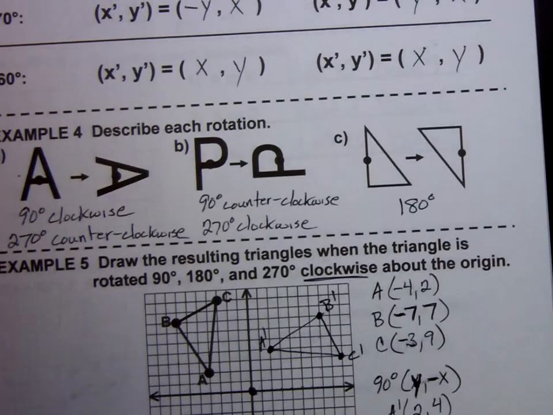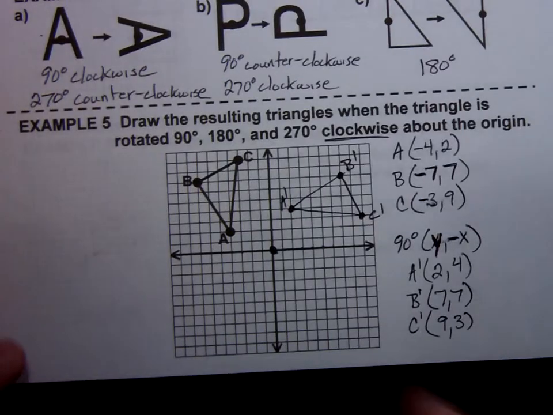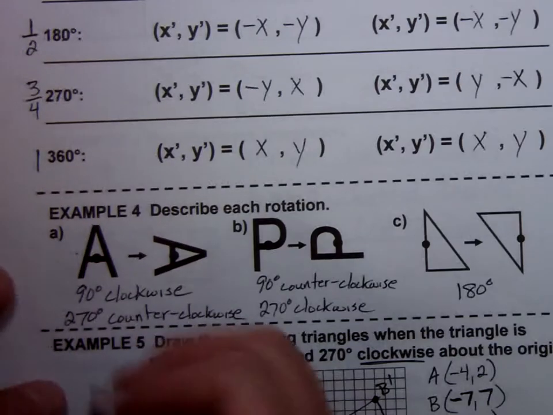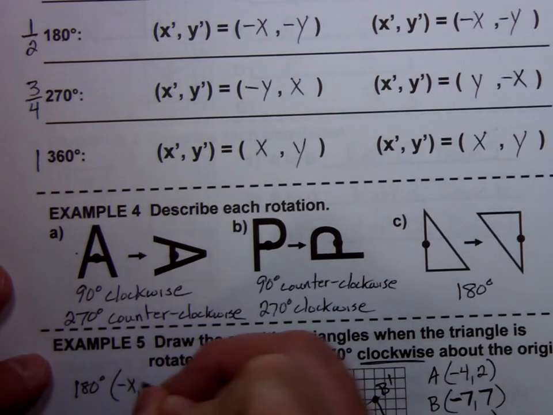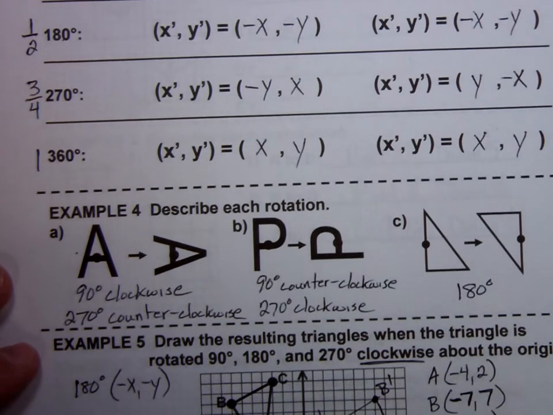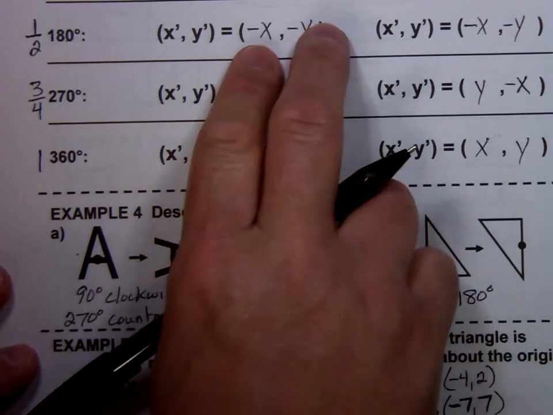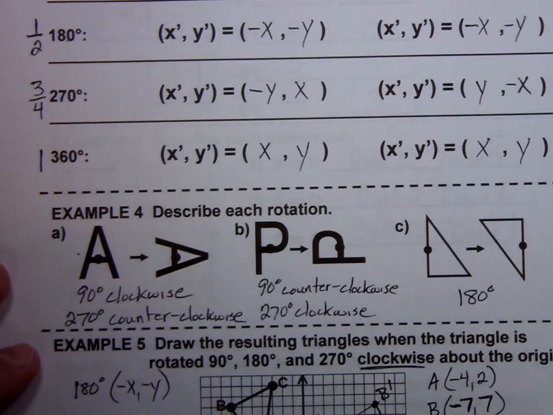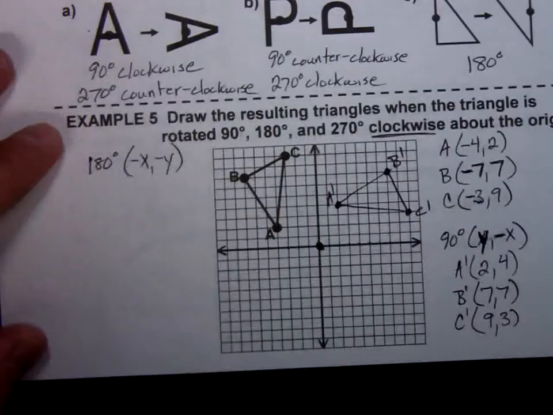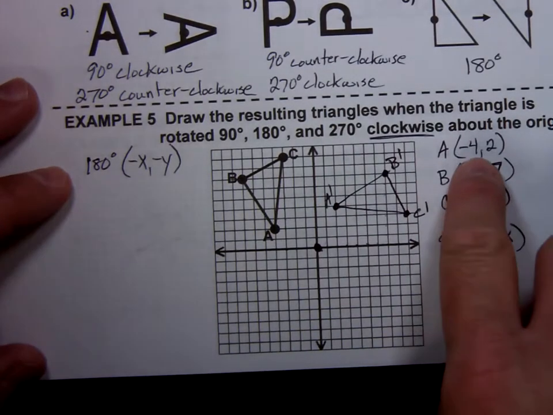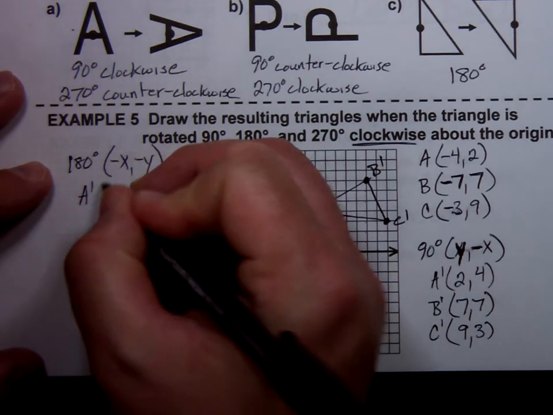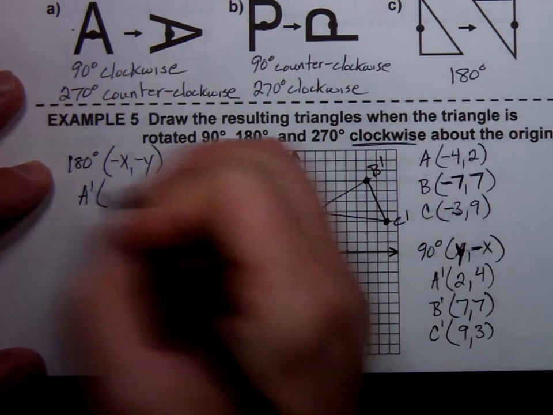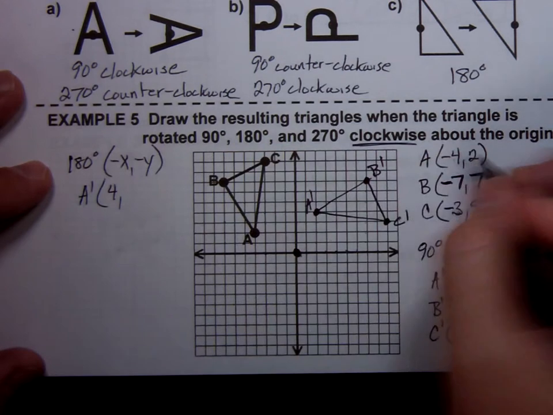Alright, let's try it with 180 degrees. Now at 180 degrees, the rule is -x, -y. So notice the rule just has us leaving the x and y right where they are and putting negatives on them. We're changing the positive or negative. So if A was at -4, 2, and I'm just changing the positive and negative on both of those, this would now be a positive 4, and this would now be a negative 2.